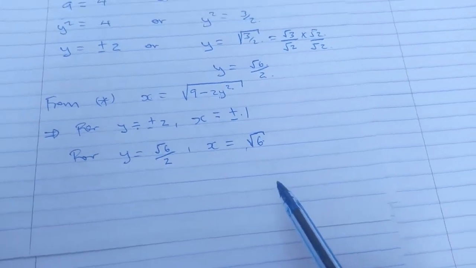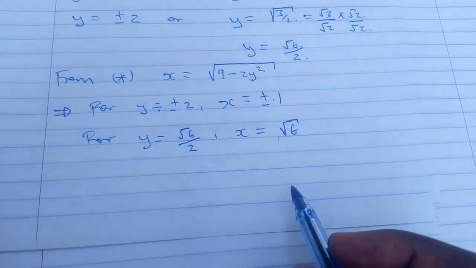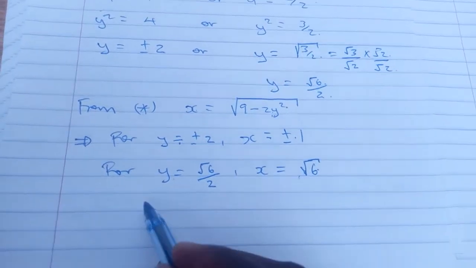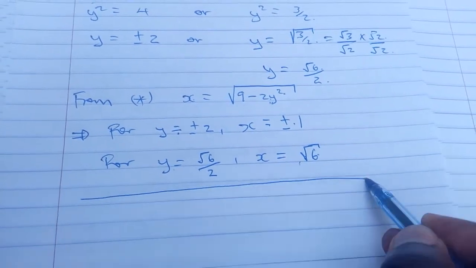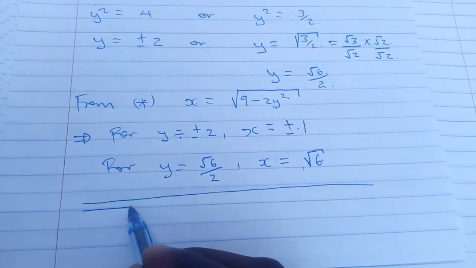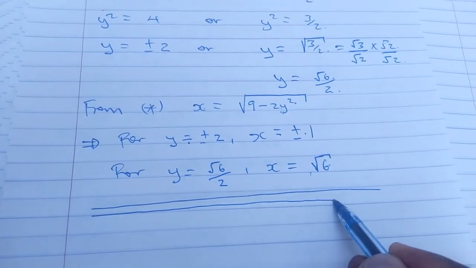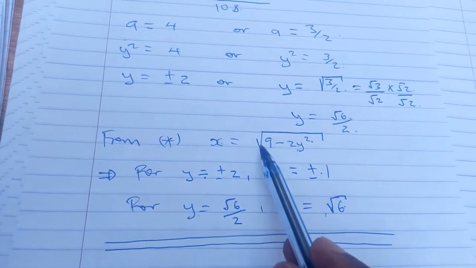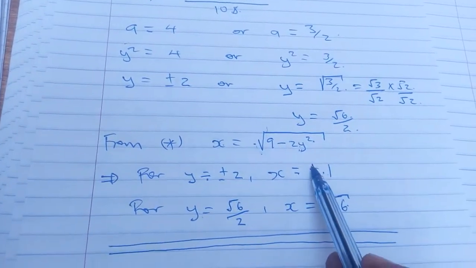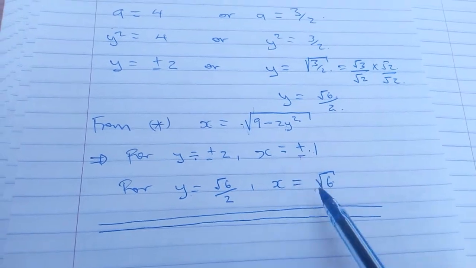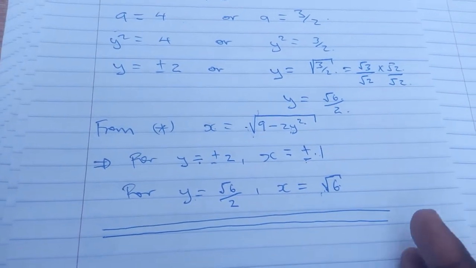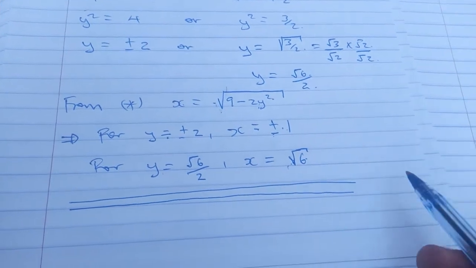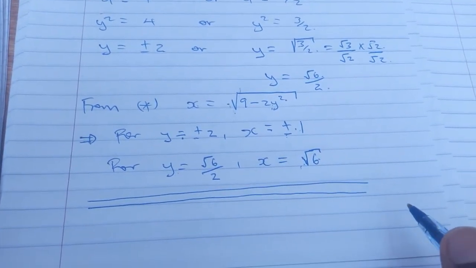Now you have to keep remembering that when we are taking the square root, we take both the positive value and the negative value, because for example root of 4 can be plus 2 or minus 2. So even when you're substituting here, when you get the square root, the final answer is plus or minus 1. This root 6, I'm making it remain as root 6 because we don't have a direct square root of 6.